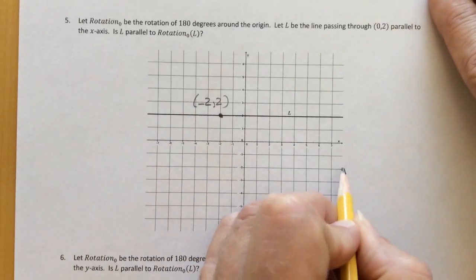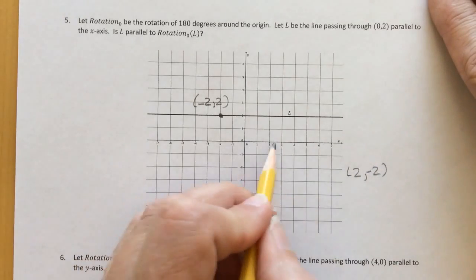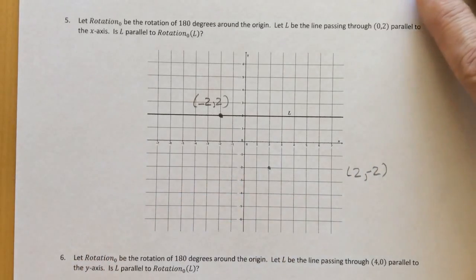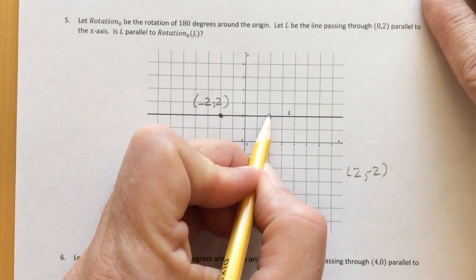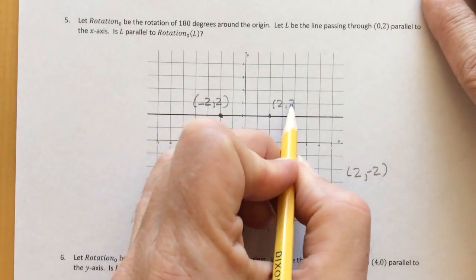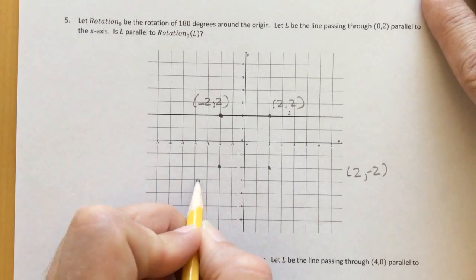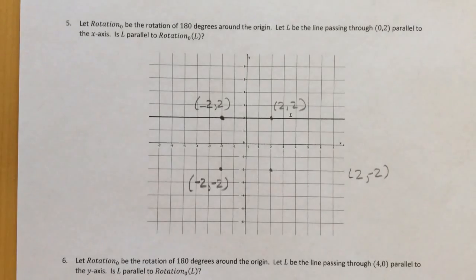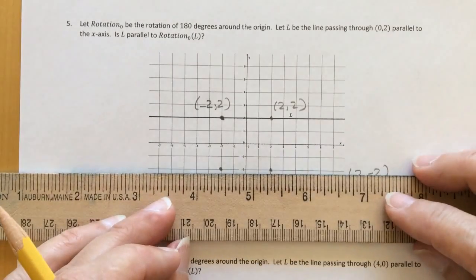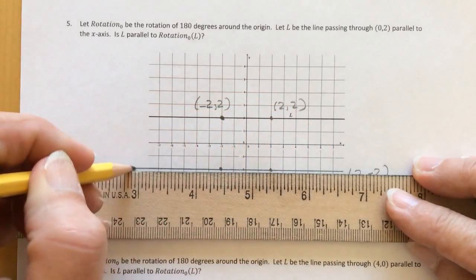The image of this point, this is -2, 2. The image of that point is going to be the opposite of both of those. So it's got to be at 2, -2. So I know that my line's going to go through that point. And I could even do that again. I could pick the point 2, 2 here. And the image -2, -2 would have to be on this line. So I can actually just directly draw my line now because I have 2 of the points. So there is the rotated image.